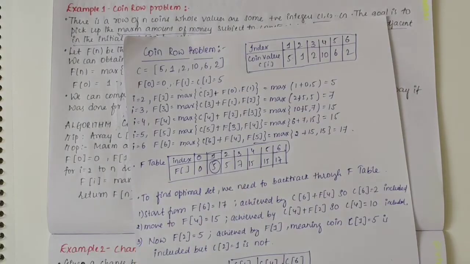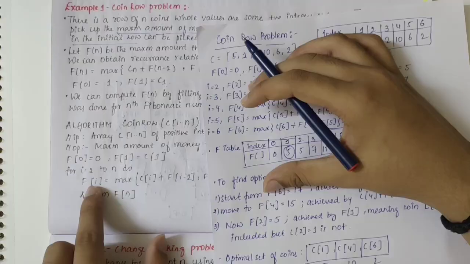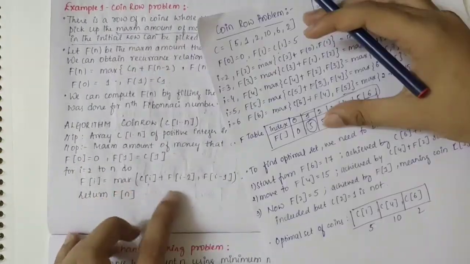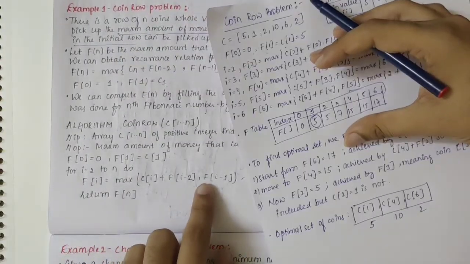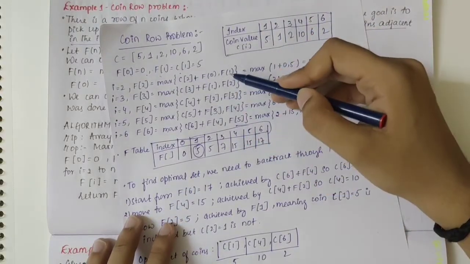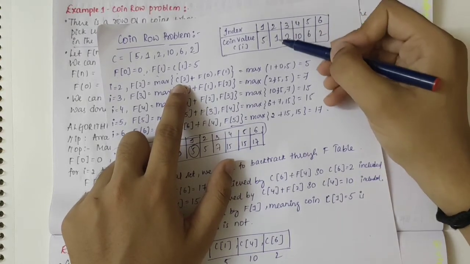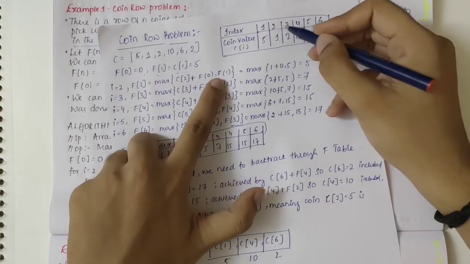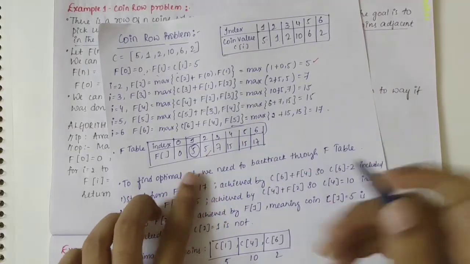Done. Next we'll take i is equal to 2. For i is equal to 2, f of i is the max of C of 2 plus f of 0, the previous value, comma, f of 1. So the maximum of C of 2, which is 1, plus f of 0, which is 0, comma 5, since f of 1 is 5. The maximum of these two is 5, so we added 5 in the table.